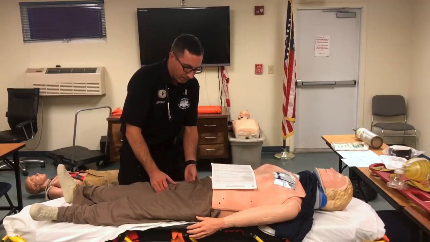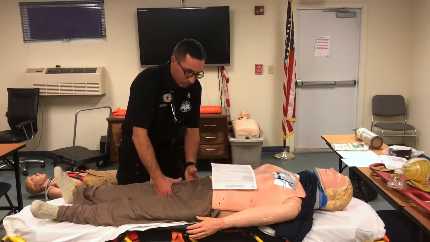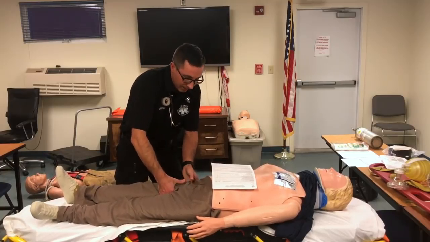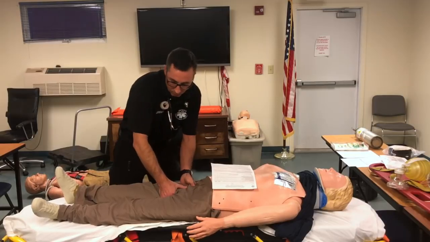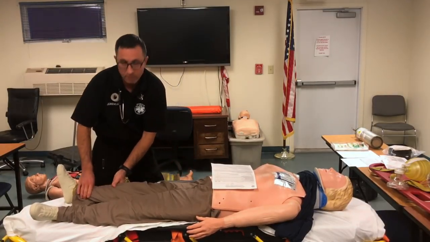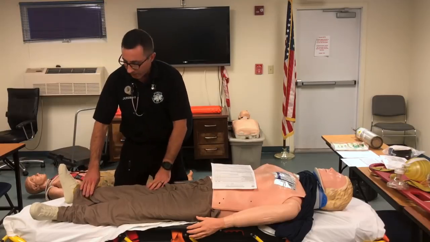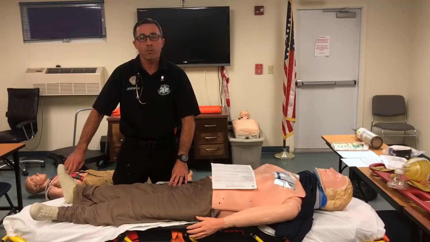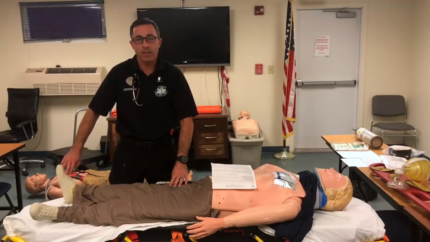So when you get to the leg, you're going to use your hands, make sure you wrap all the way around as much of the thigh as you can, and you're checking the patient's right leg, top to bottom, for any DCAP, BTLS, and crepitation. Another thing you need to assess for is PMS: pulse, motor, and sensory.